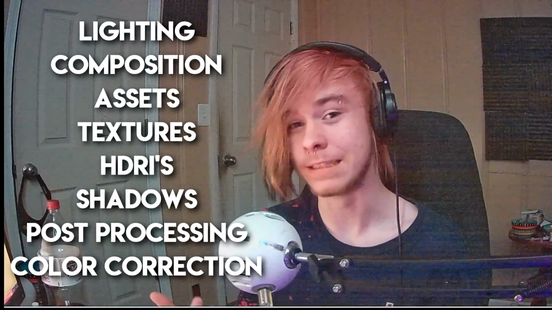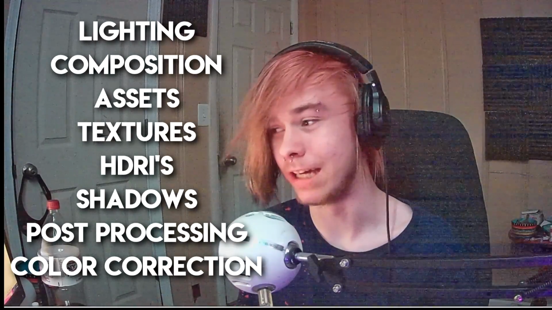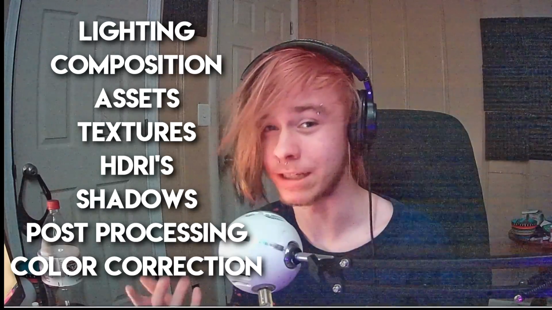So there's a few things that go into making a photorealistic render, and those things are lighting, composition, assets, textures, HDRIs, shadows, post-processing, and color correction. Those are the main things that you're going to want to focus on to give your renders a more realistic edge and a more cinematic, photorealistic look.